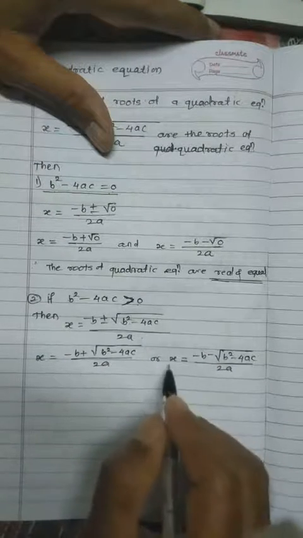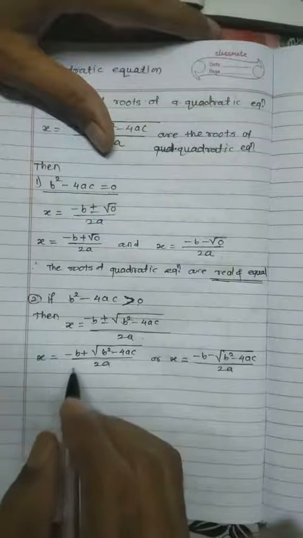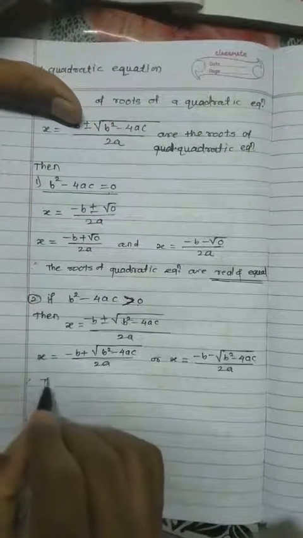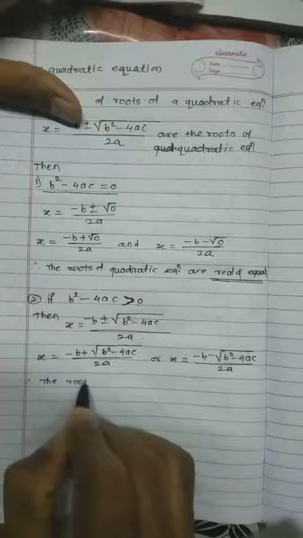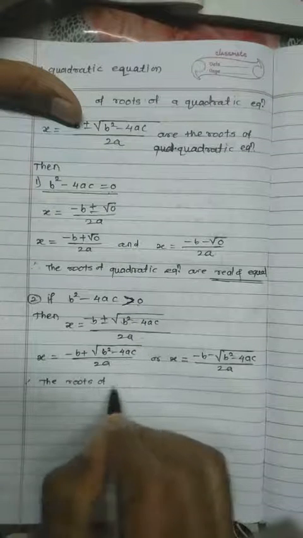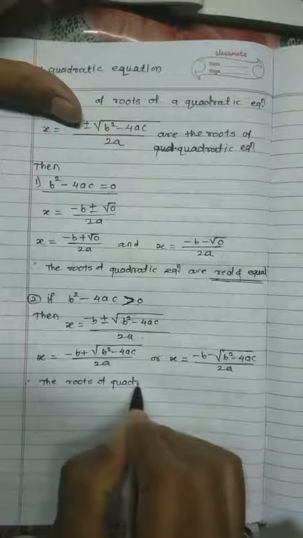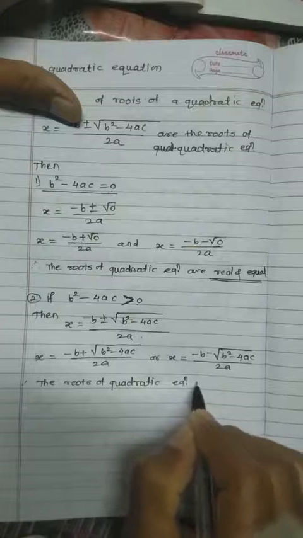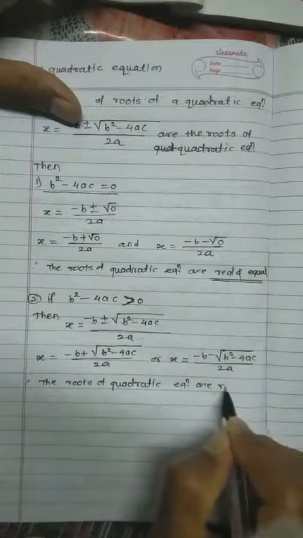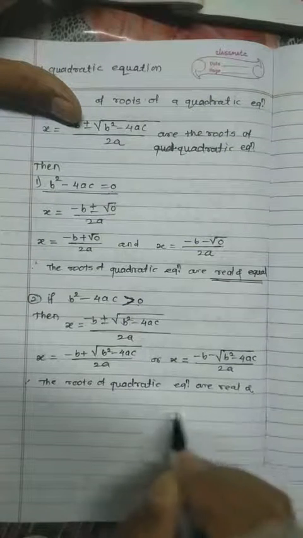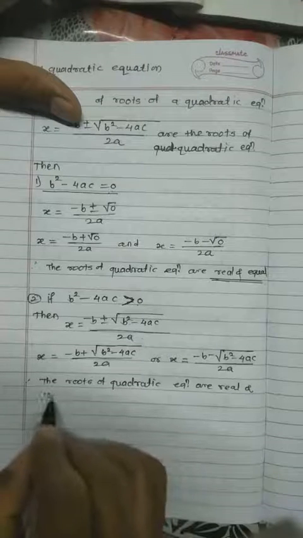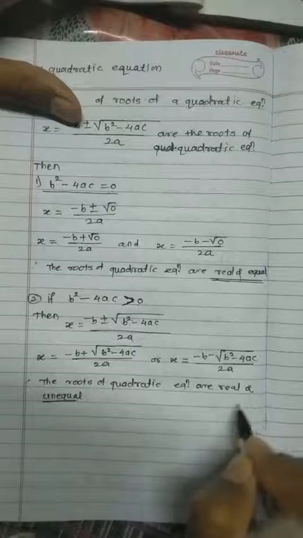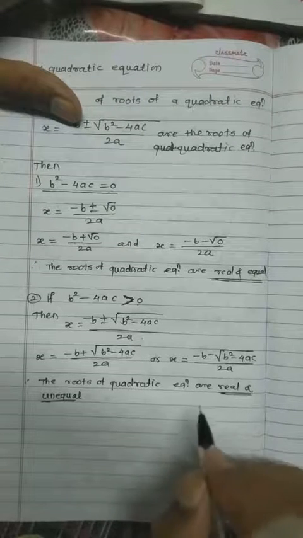These are the two values created for x, and hence the roots of the quadratic equation are real and unequal.